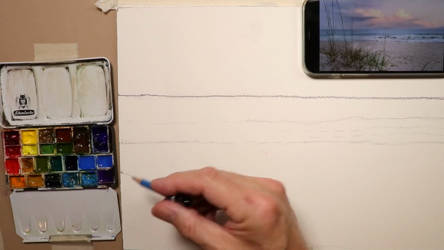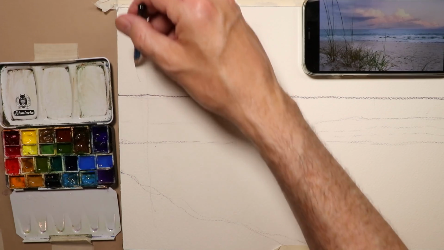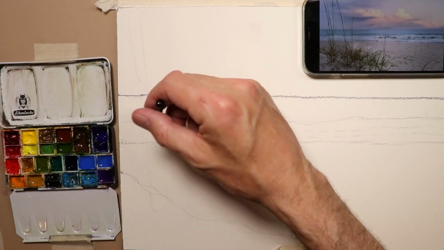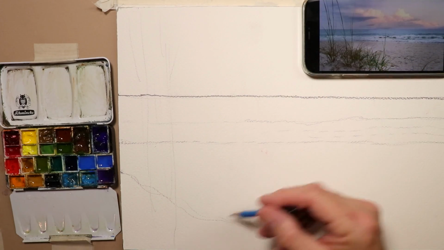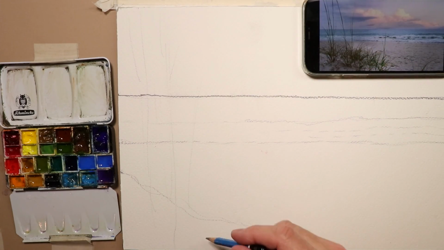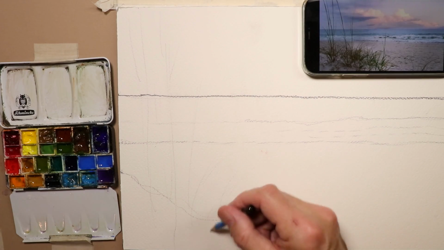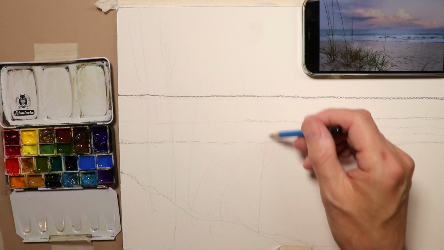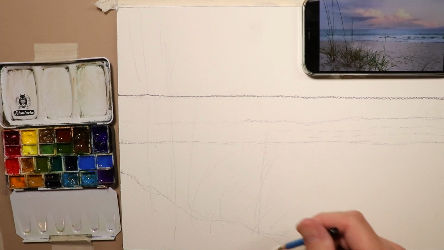And then we're going to just kind of take a couple light pencil lines just to make sure that we know that we're going to have some of these weeds going high up in the picture, like this, just like the photograph we're working from here. Okay. And then there might be some wind, so we're going to have some wind like this here with some of the other weeds, like that.